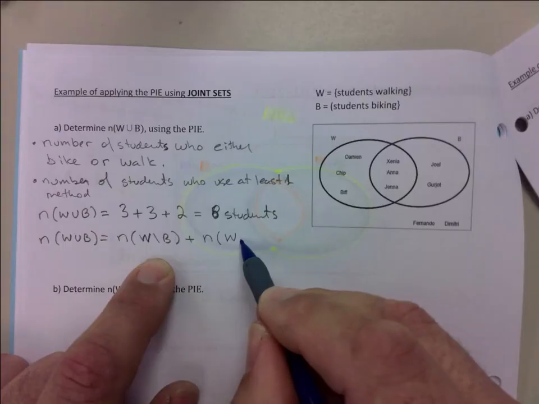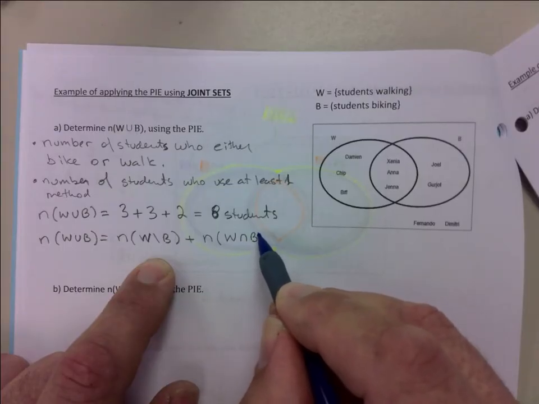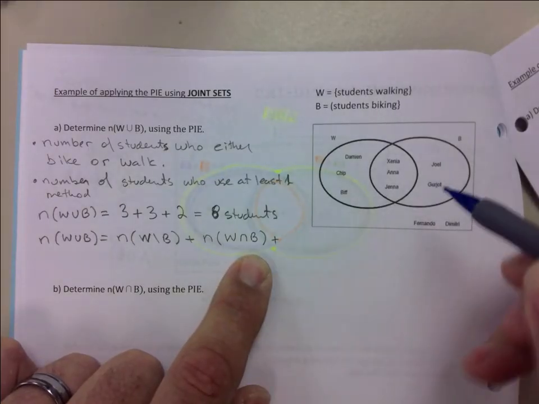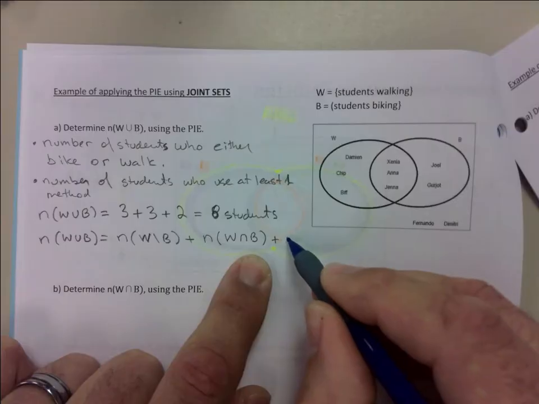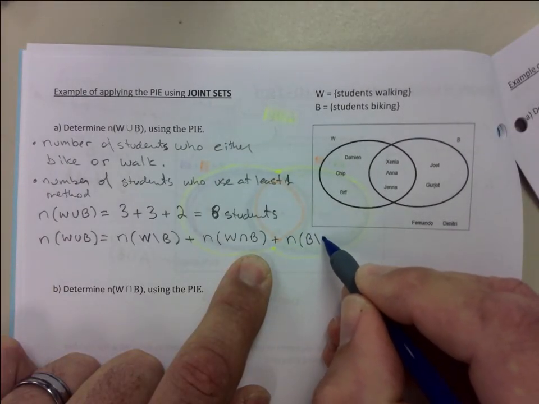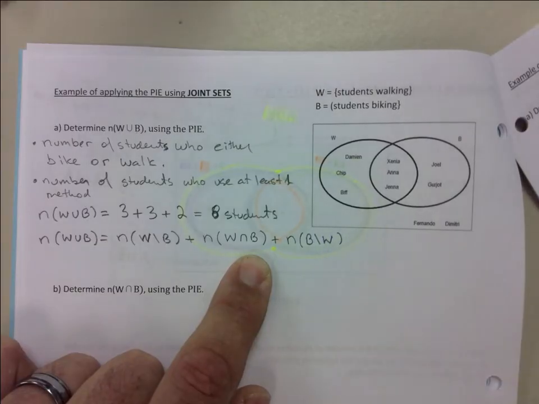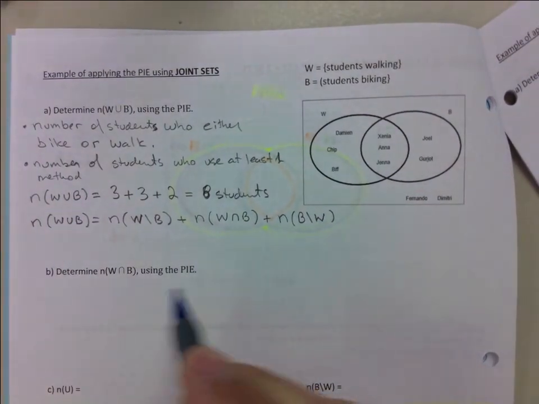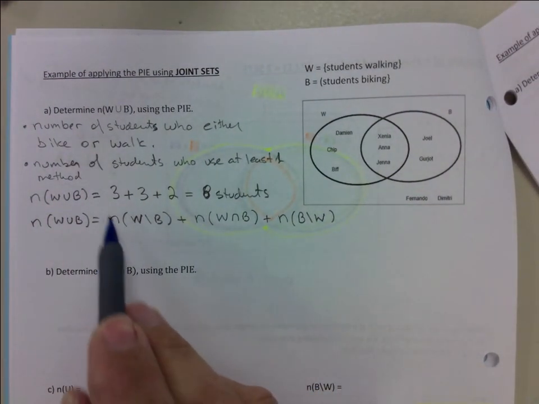W and B, right? Plus, how do I refer to the 2 here that are only biking? I just want biking. I don't want students that walk, in this case. And that's the formula that I used here.